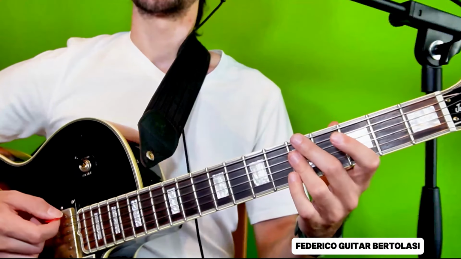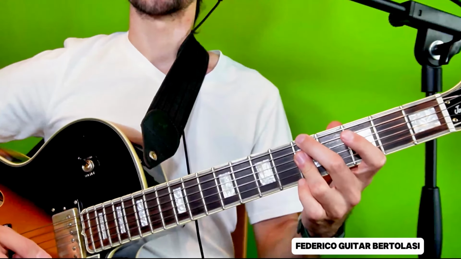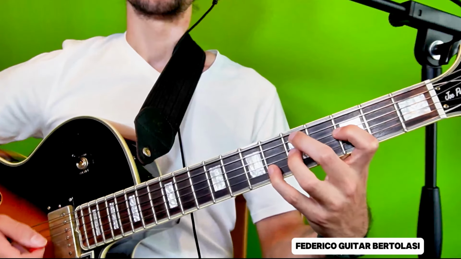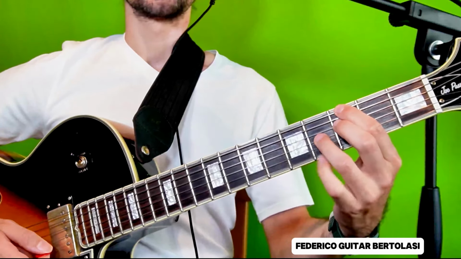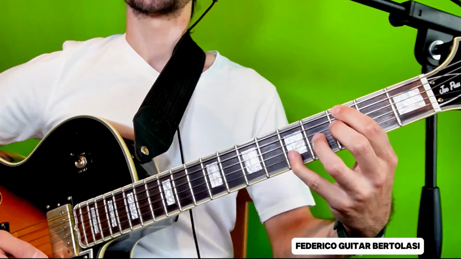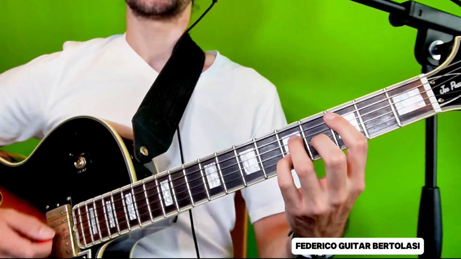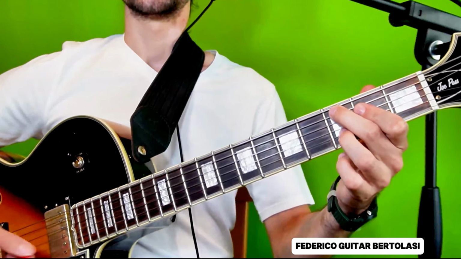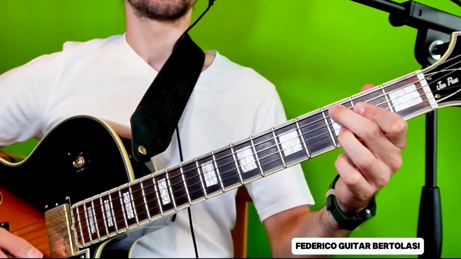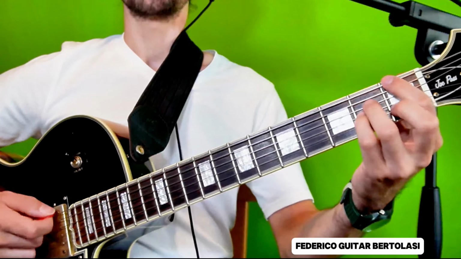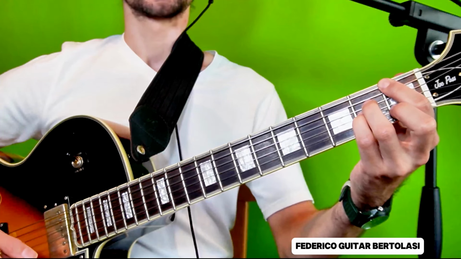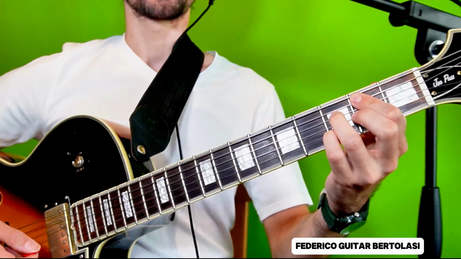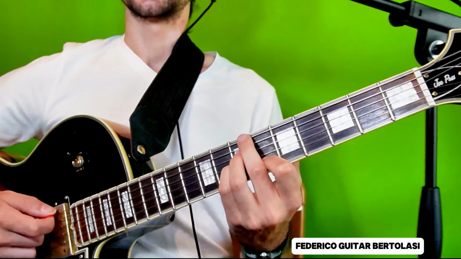So the first chord is A minor 7, then there is D minor 7, then there is G7 that you can play with the 13, then you can play C major 7, or you can play C 6-9. Then we'll go to the F major 7, then on the B minor 7 flat 5 that you can play also here.